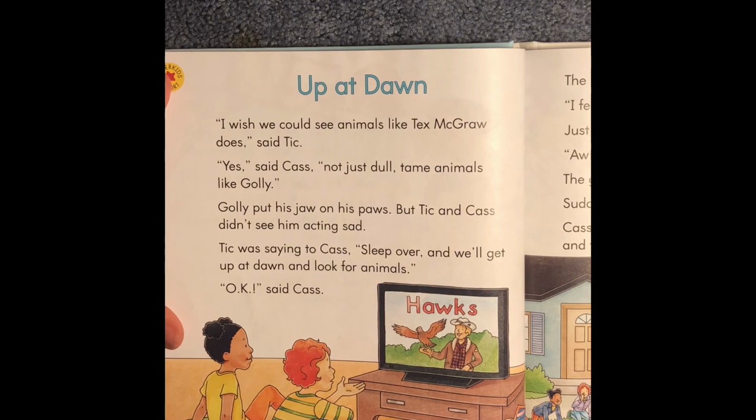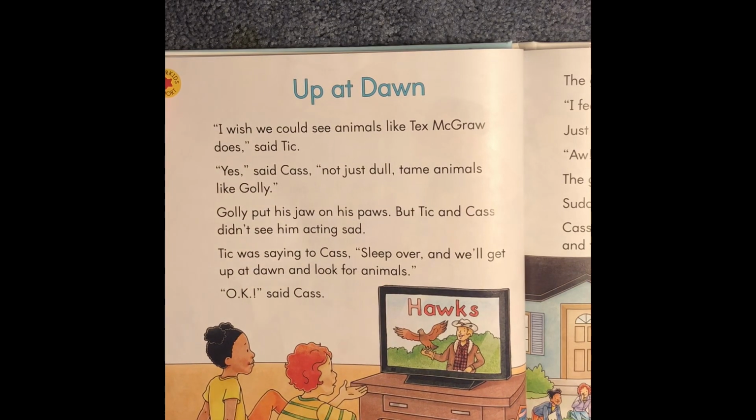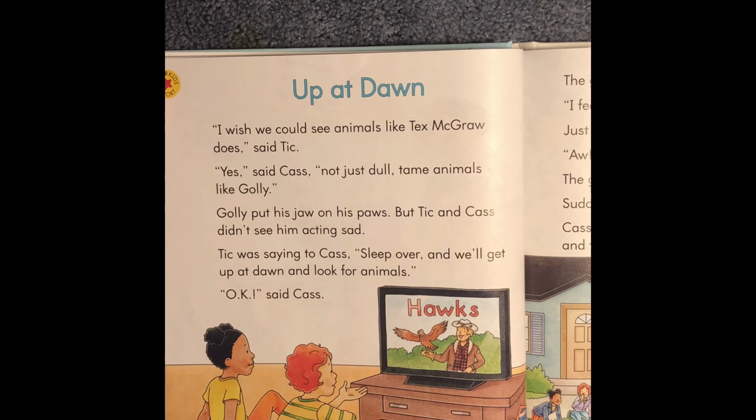This time I'm reading with feeling, and the listener can hear that since Cass and Tick didn't see, that makes it a little bit worse, okay? Because Golly's sad and they don't even know. So today and tomorrow, while you're practicing reading, make sure that you are reading with feeling and not with a flat robot voice. All right?